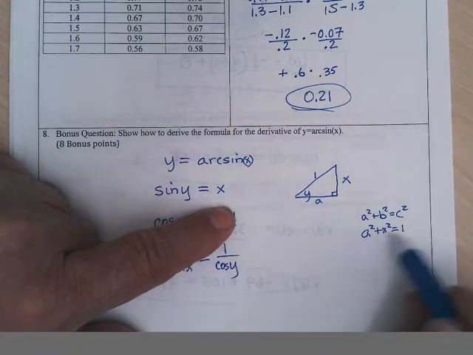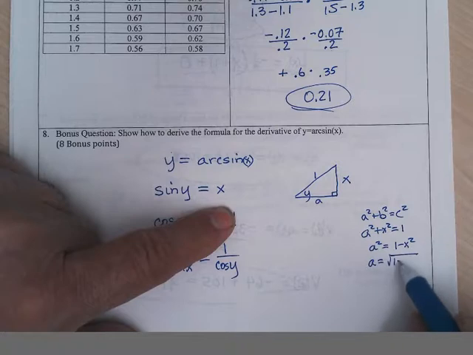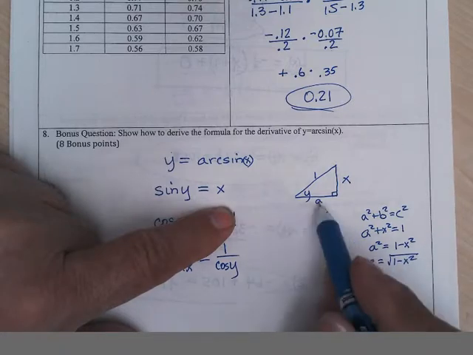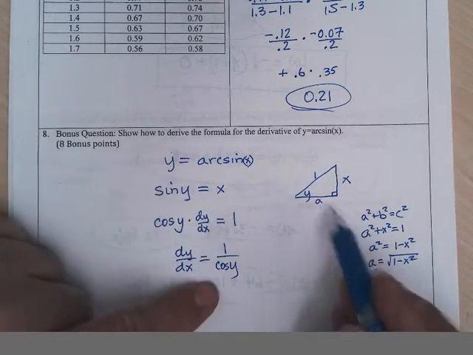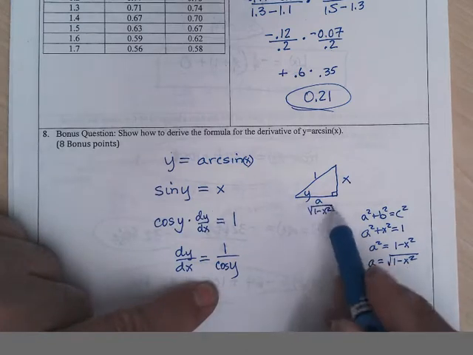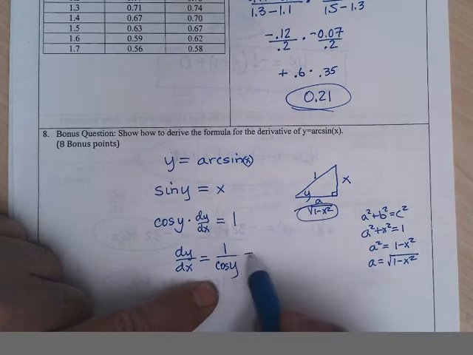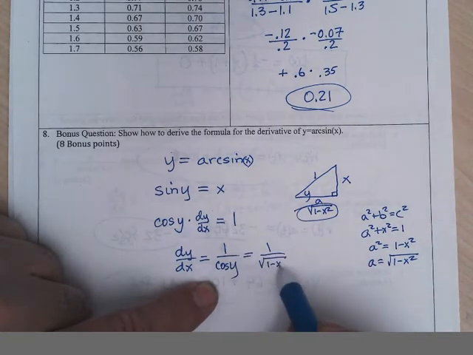So I subtract x squared from both sides, and a equals the square root of 1 minus x squared. So the cosine is adjacent over hypotenuse, so it's 1 over the square root of 1 minus x squared.